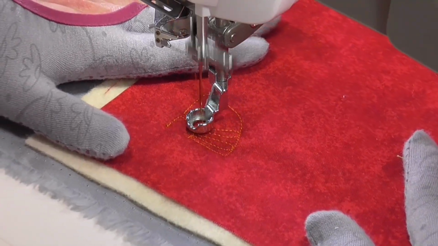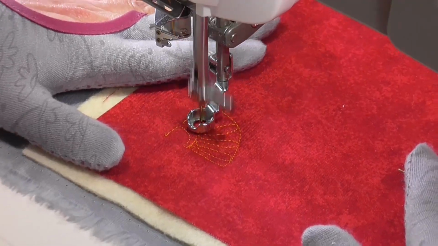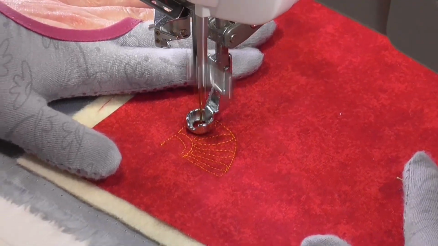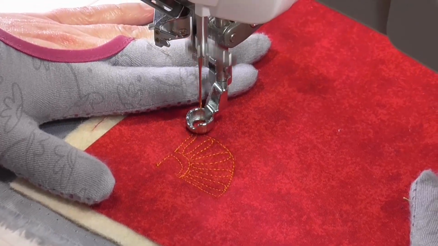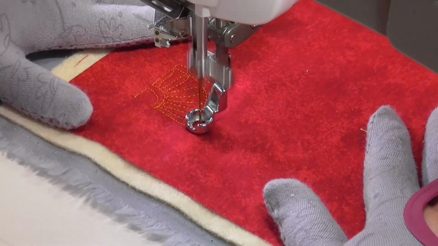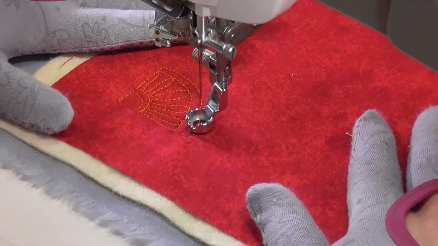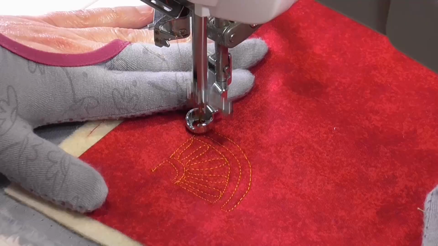And again, let's start it easy with back and forth lines. Again, you can see this is creating almost like a flower shape. And then I can add the final arches to close off the design.